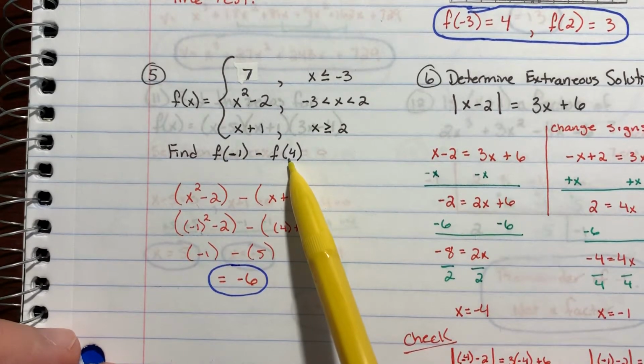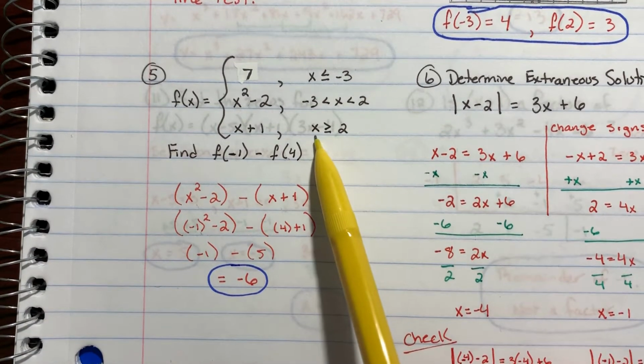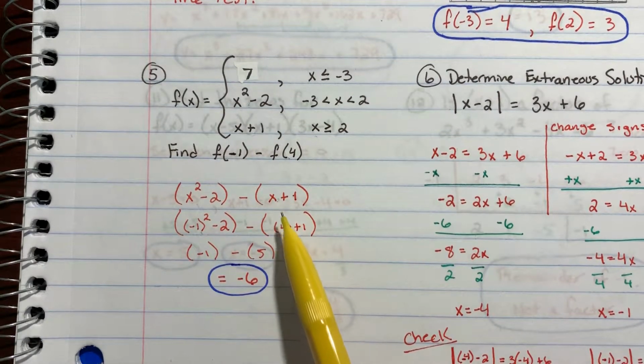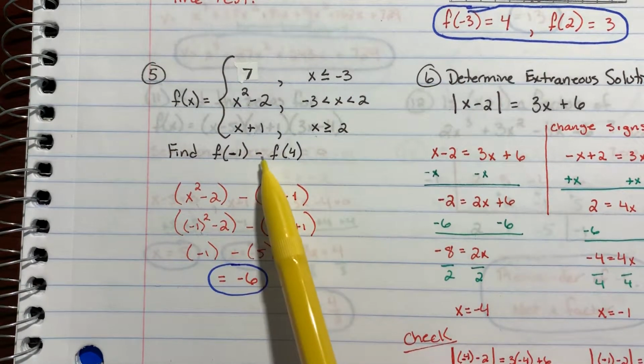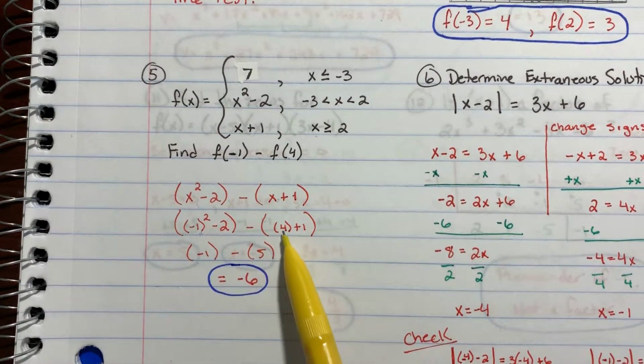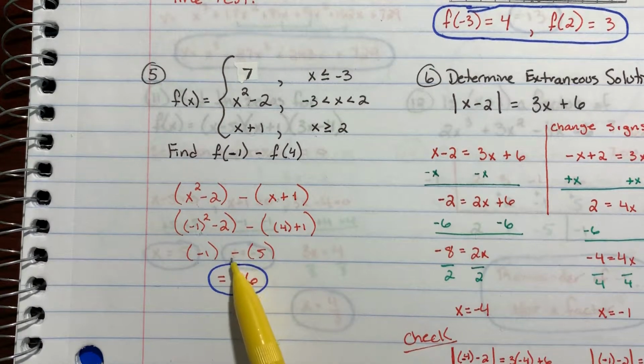For the 4, figure out where 4 fits. 4 is a value that's greater than 2, so we use this equation. And we plug the 4 into that one. And it was asking us to subtract the 2, so once we plug this in and work it out, plug this in and work it out, we subtract those two answers, and that's how we come up with -6.